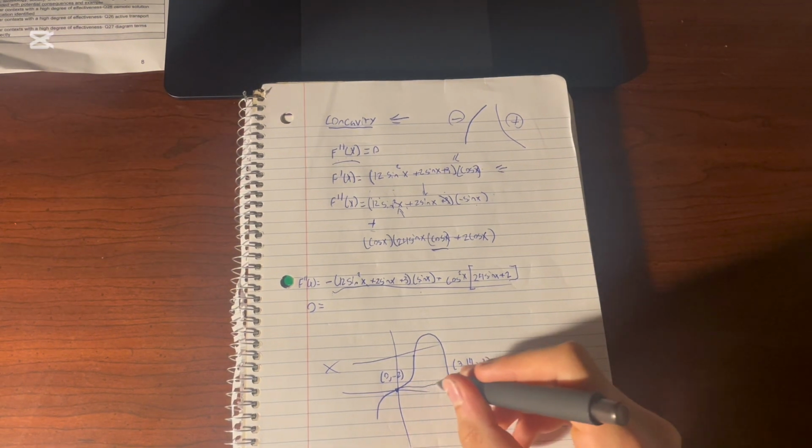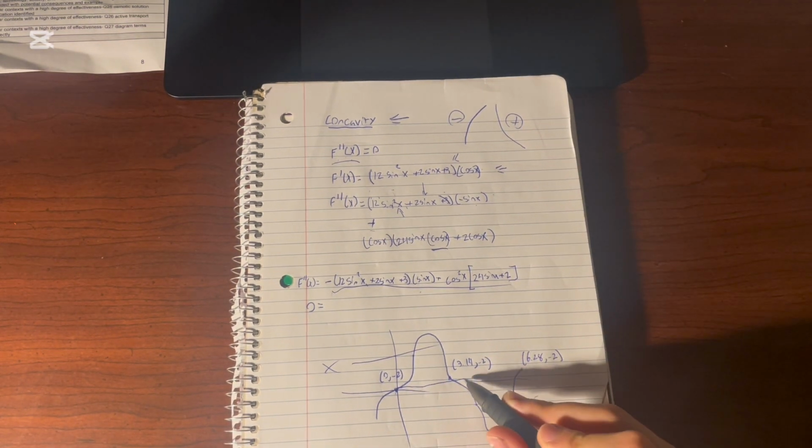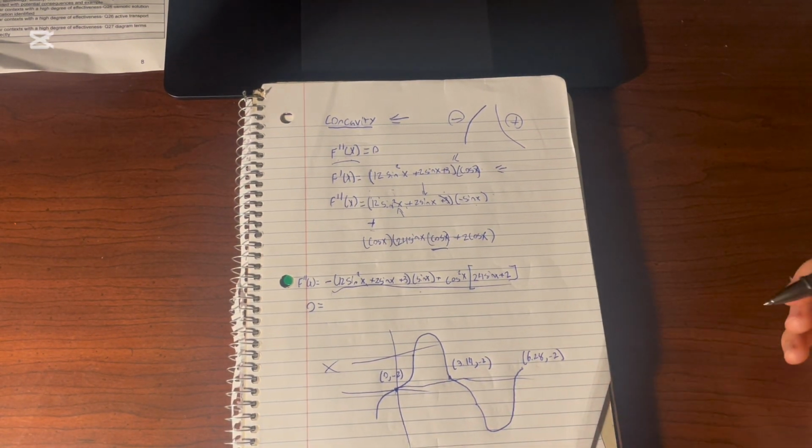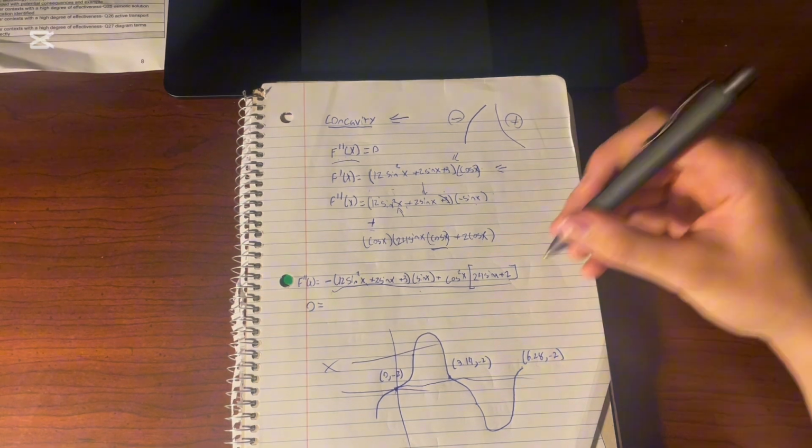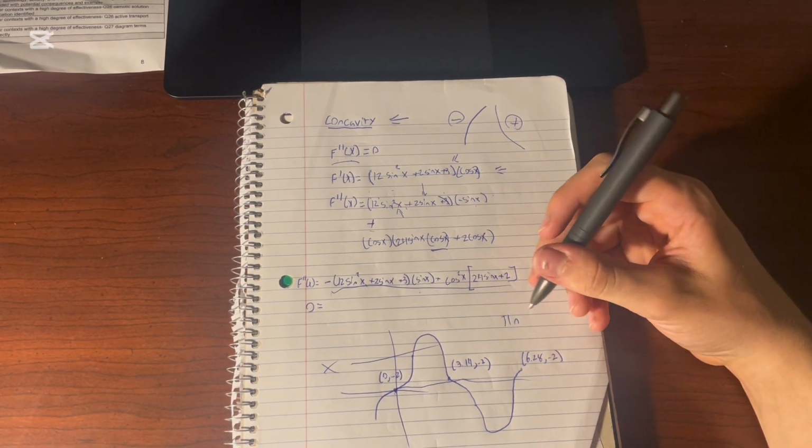And then you follow a very interesting pattern. If you go along that -2, you find that each point of inflection increases by around 3.14 each time. So, there we go. The points of inflection are just pi n, and that's quite literally it.